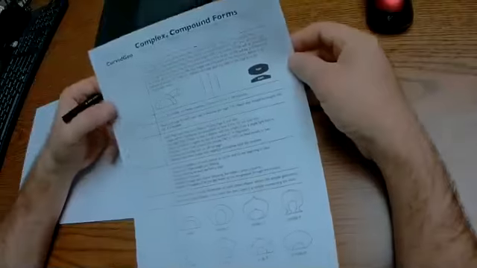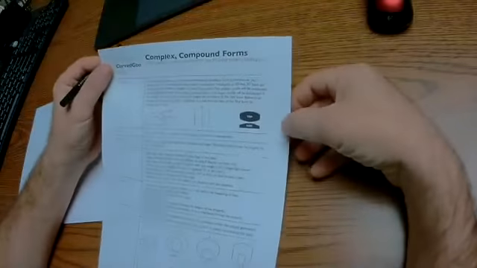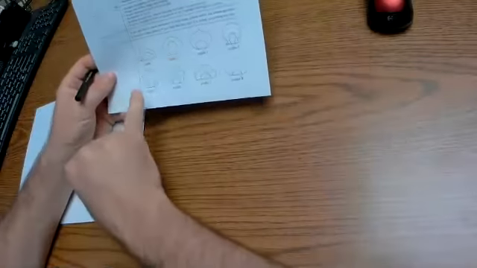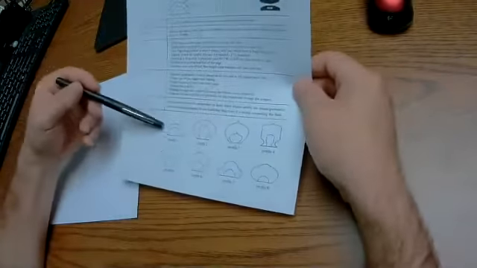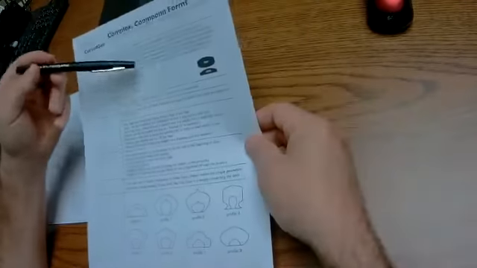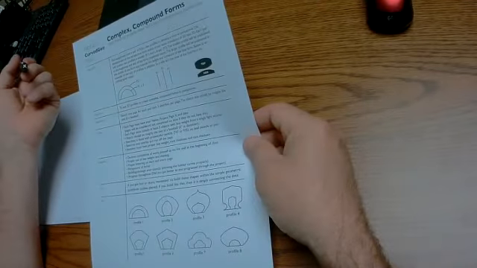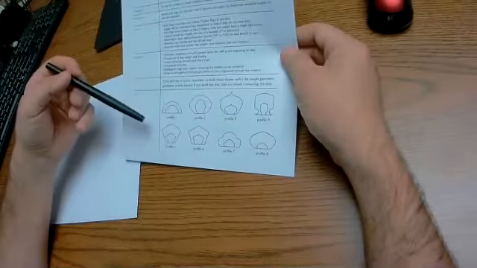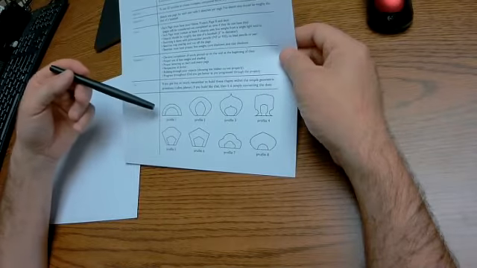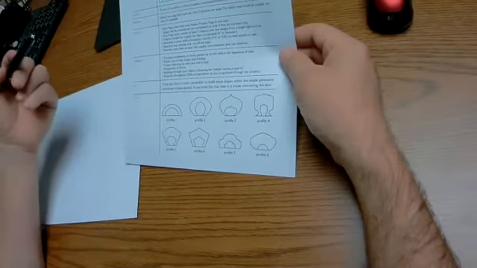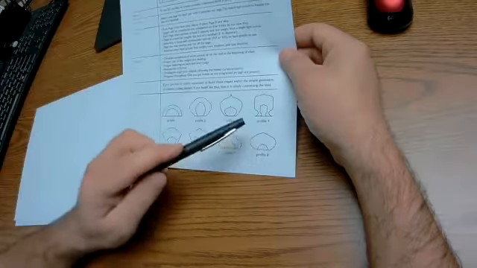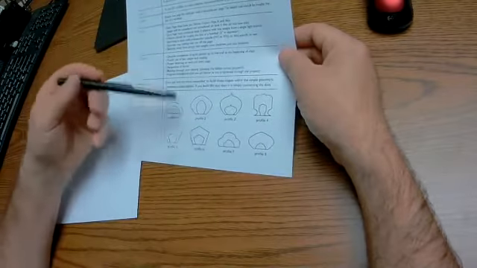All right, for this video, just like we talked about in class, we're going to talk about complex compound forms. We went over all this in class, and I'm going to show you two of these profiles. But remember, when we're drawing, I'm showing you two profiles here, but it's actually three profiles when we actually draw it. I'm going to start with profile 1, and then also do something a little bit more tricky, profile 7 probably.